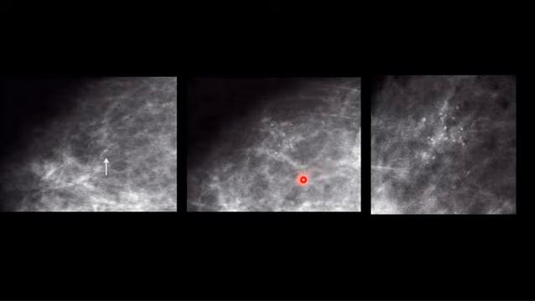One year later, there are many more developing. Now it is suspicious. Make a compression view, magnification. I think it's very obvious. Pleomorphic, variable shape, variable density, increasing in number, in a focal distribution, and that's very suspicious. And given the rapid evolution of this abnormality, a biopsy was done, and again it was a high nuclear grade ductal carcinoma in situ. Okay?